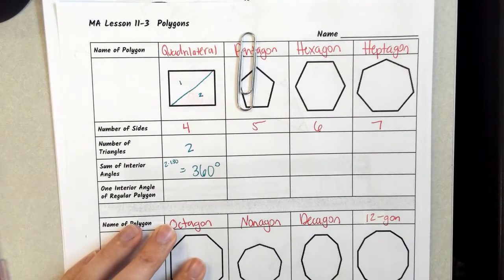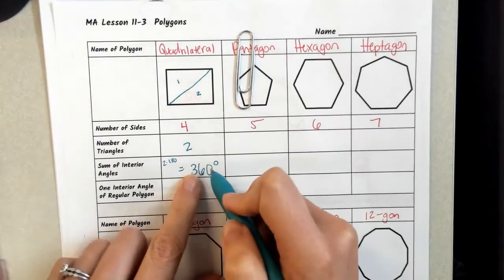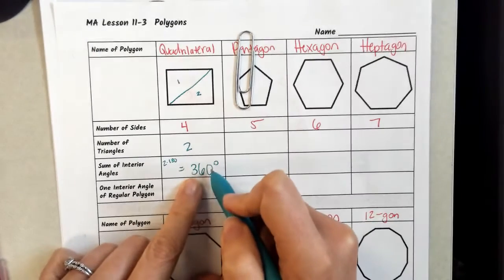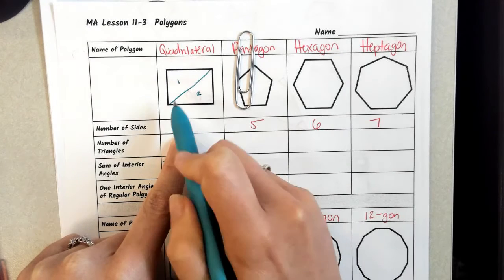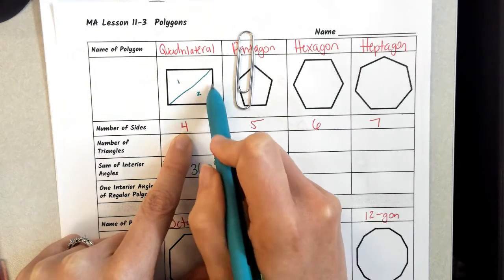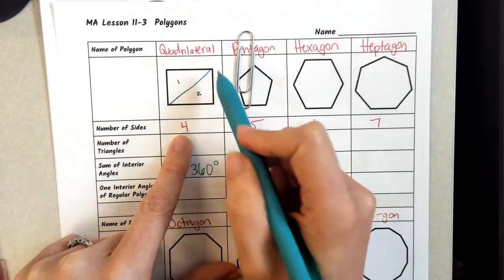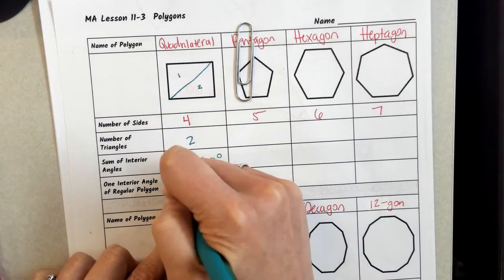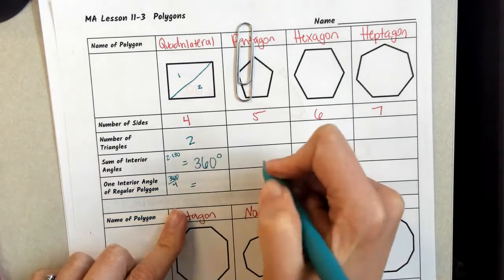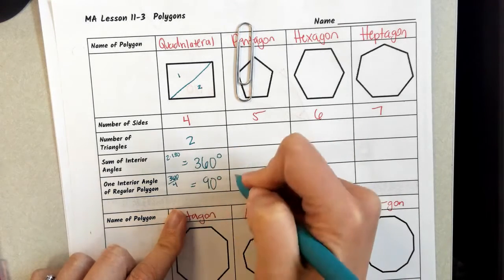Now, if I just wanted to know one interior angle, what I would do is say, okay, if the whole thing is 360 and there's 4 sides, if I want one of them, I divide by my 4 angles, or my 4 sides here. So 360 divided by 4, that would give me 90 degrees.